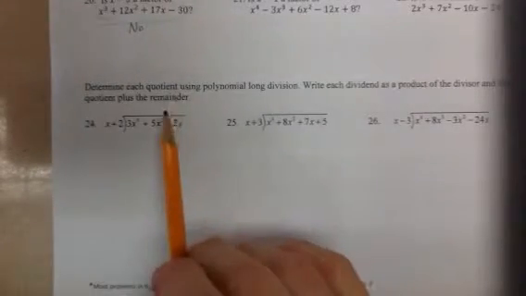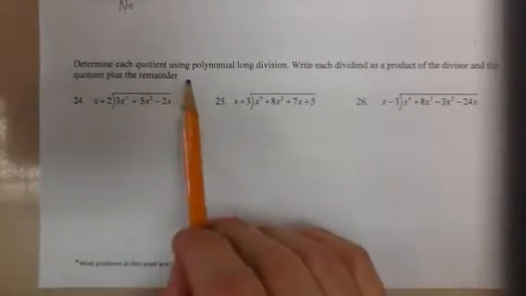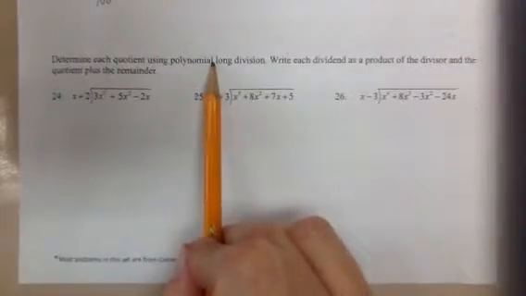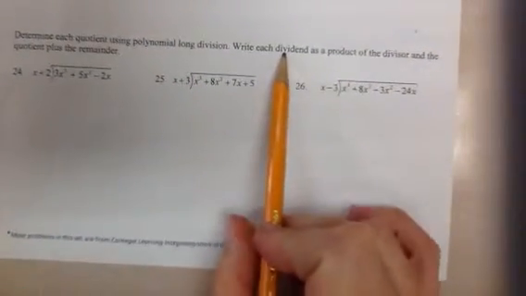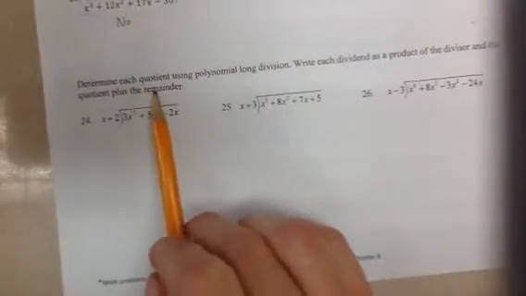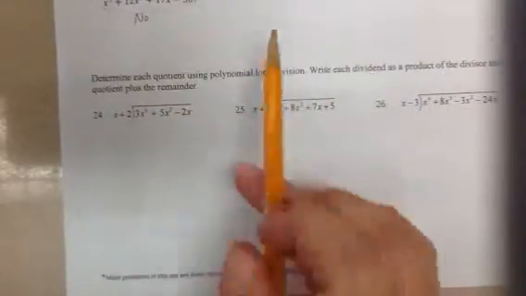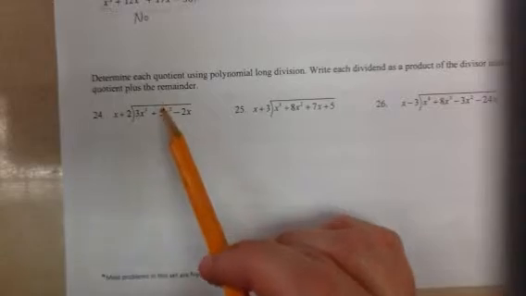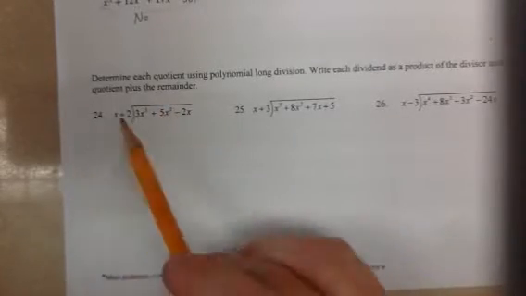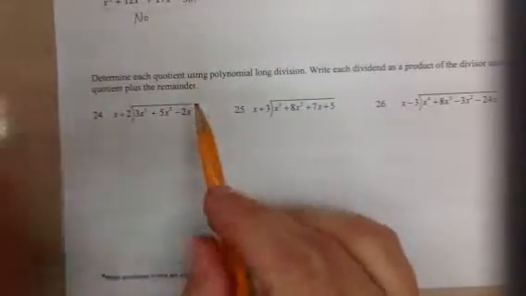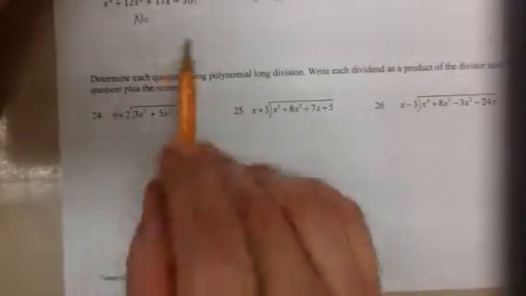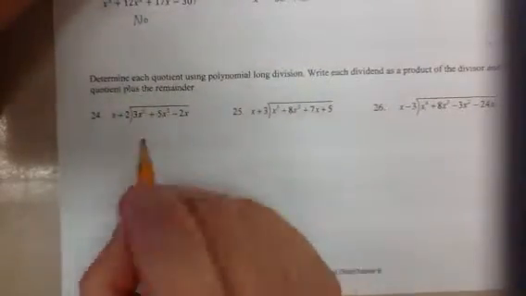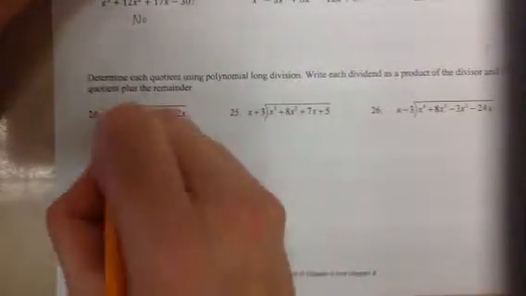Okay, so this last problem, determine each quotient using polynomial long division. Write each dividend as a product of the divisor and the quotient plus the remainder. Okay, so this is long division practice, but it has an extra step to it where you have to do something with the end, so that you understand that you're rewriting these as products, okay? So we're going to practice more long division.